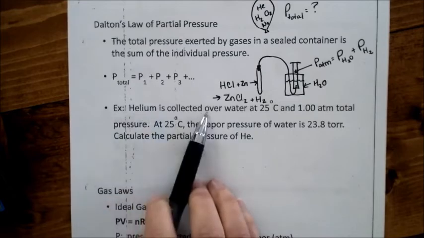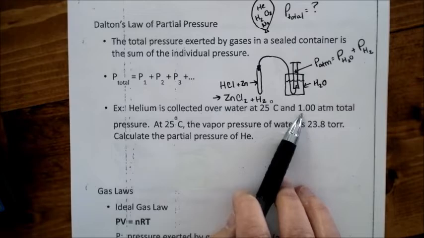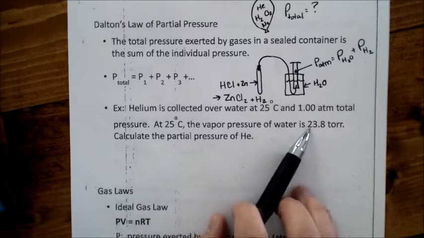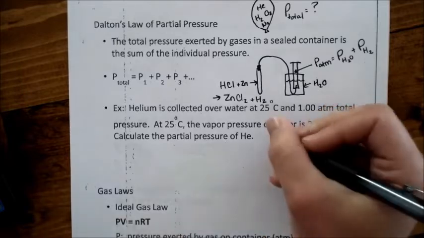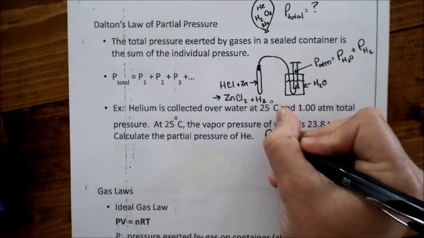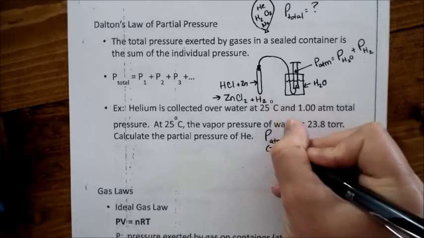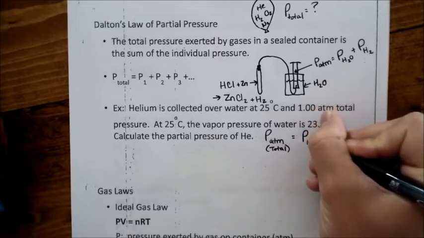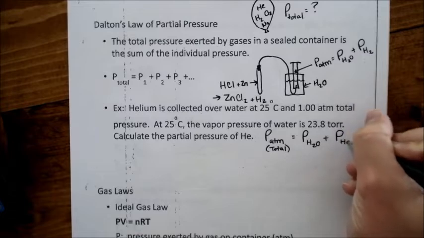It says helium is collected over water at 25 degrees Celsius and 1 atmosphere of total pressure. At 25 degrees Celsius, the vapor pressure of water is 23.8 torr. Calculate the partial pressure of helium. So you've got to keep in mind our equation up here. P total, or P atm, atmospheric pressure, that's the same thing as P total, is equal to the partial pressure of the water vapor plus the partial pressure of helium.